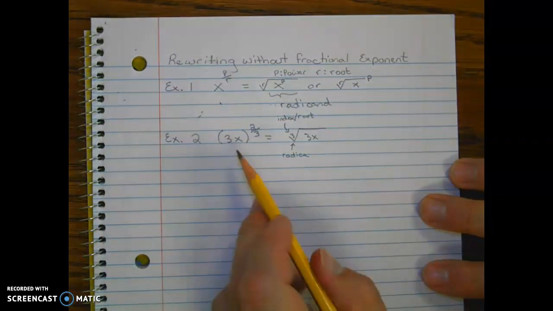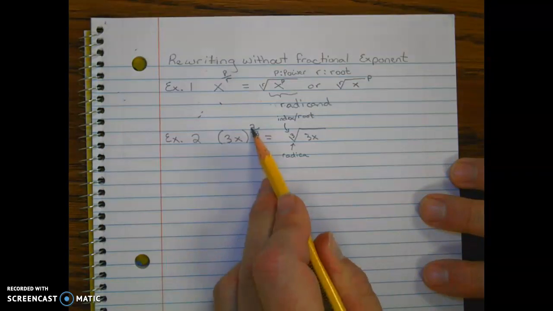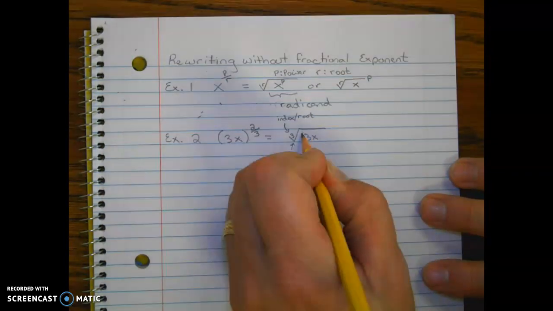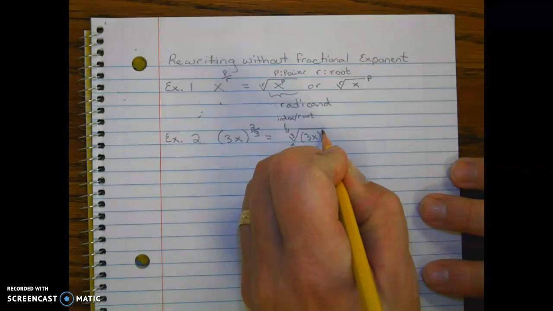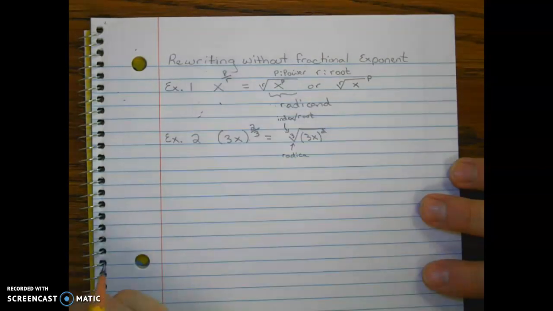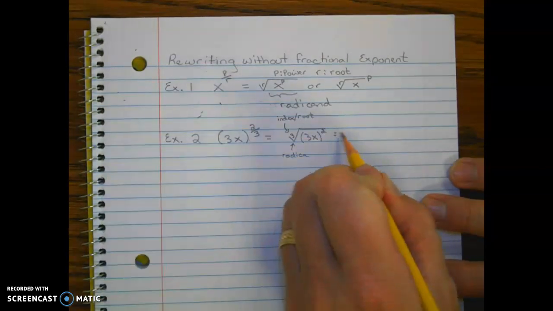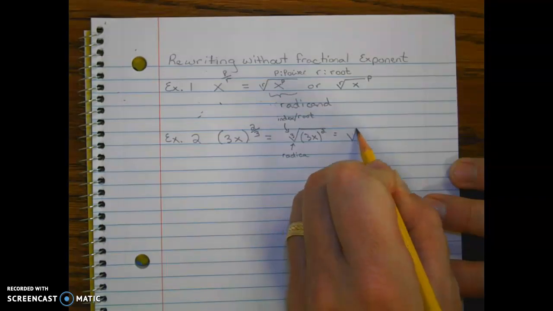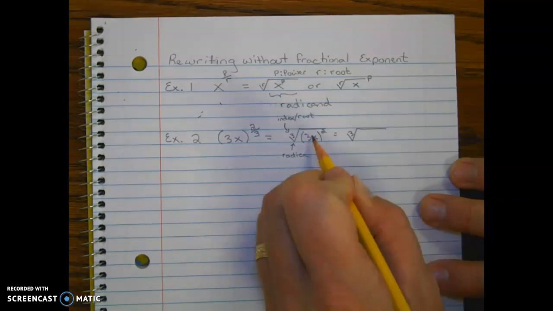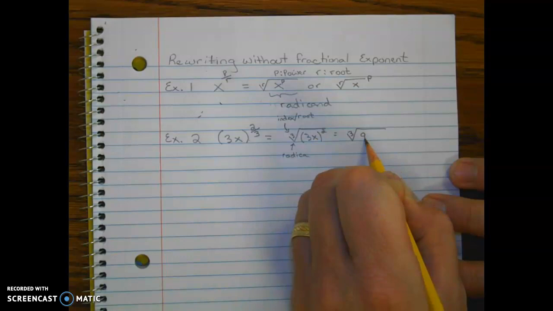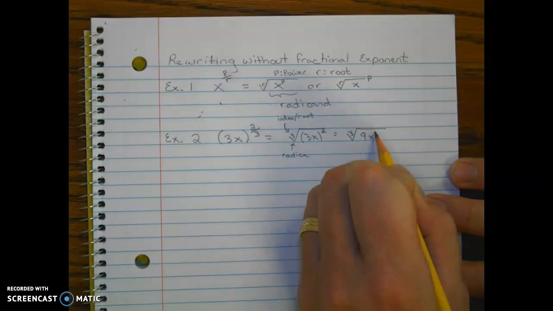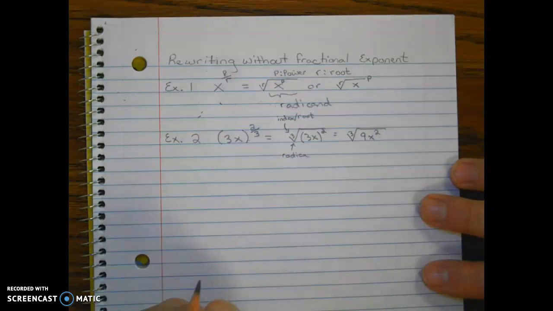And then we're going to raise the 3x to the second power. So that means we're going to square both of them. So if we were going to simplify this answer, we'd square the 3 and we'd square the x. And then that would be our final answer.